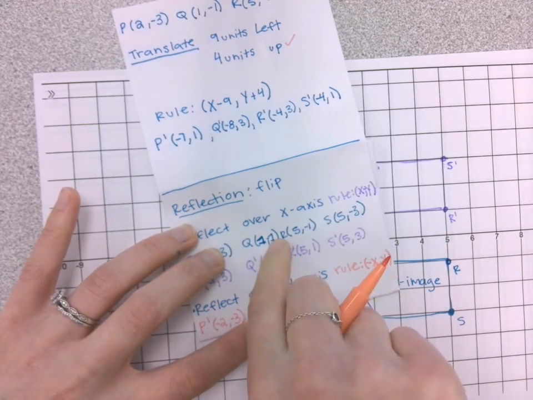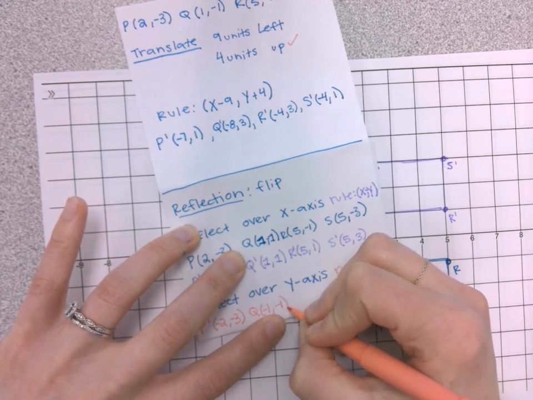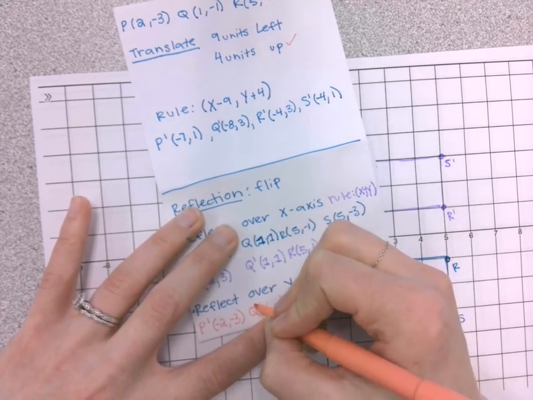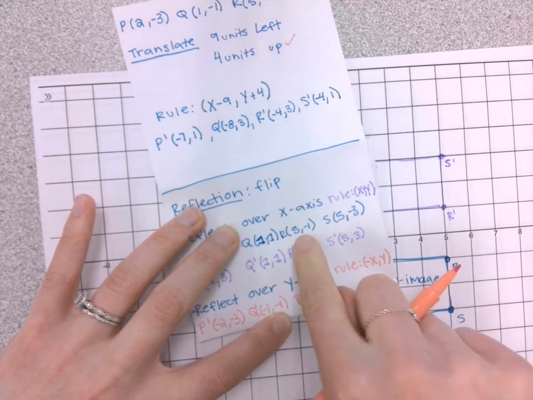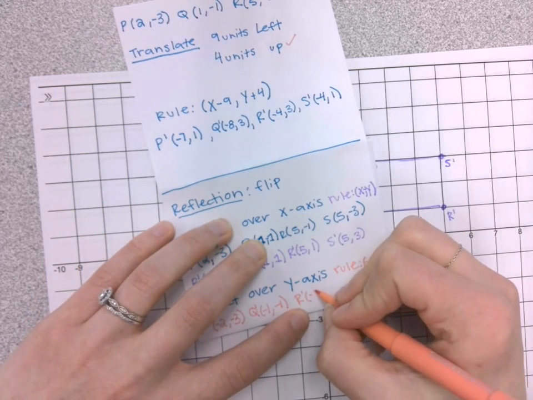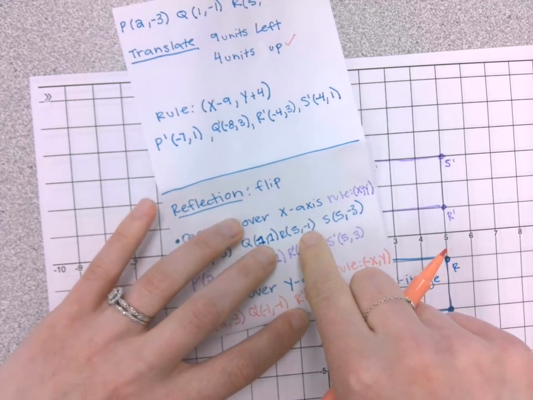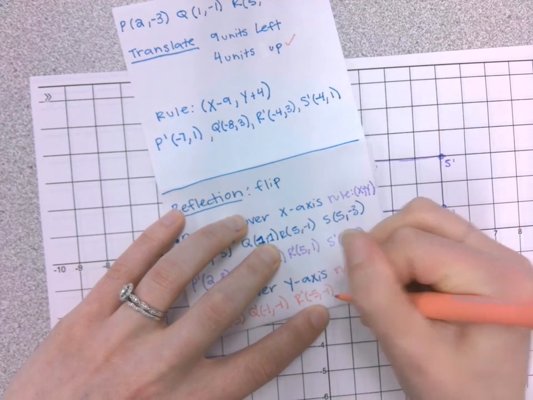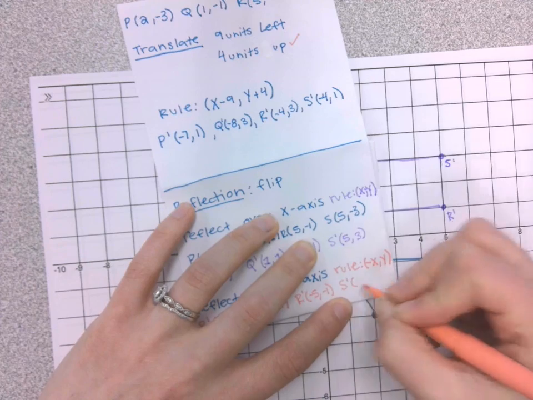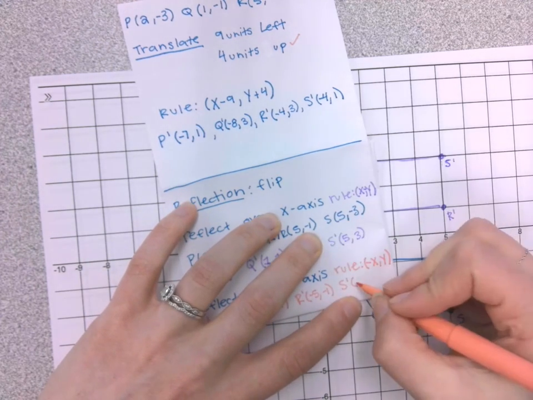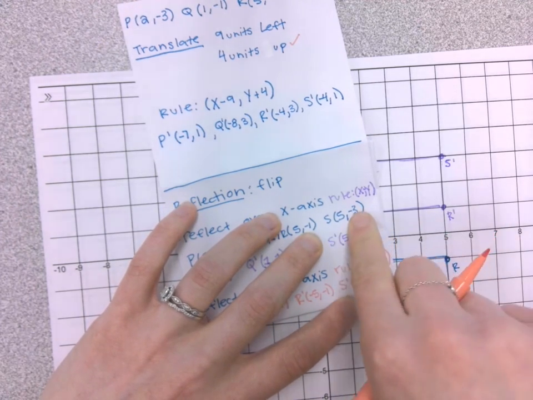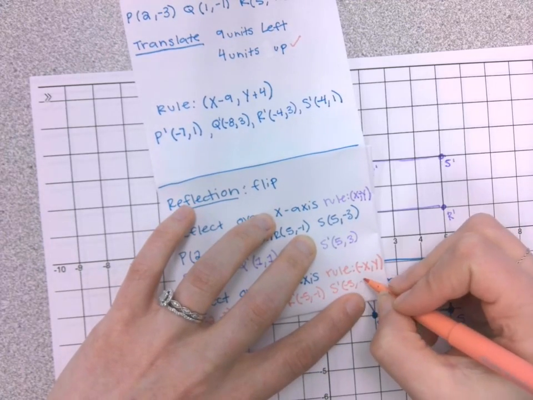My y stays the same, so -1. For R prime, my x is the opposite, so -5. My y stays the same, -1. For S prime, my x is the opposite, -5. My y is the same, -3.